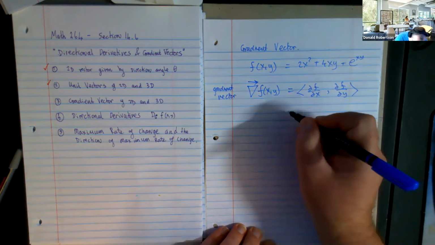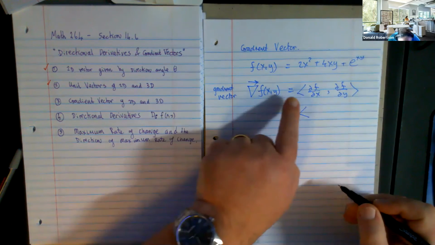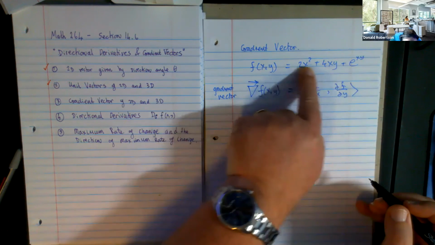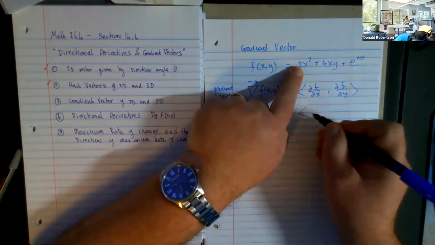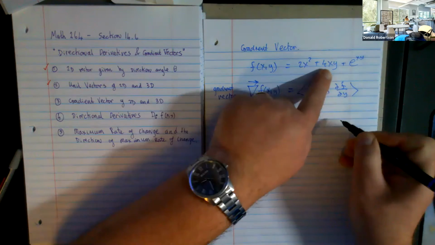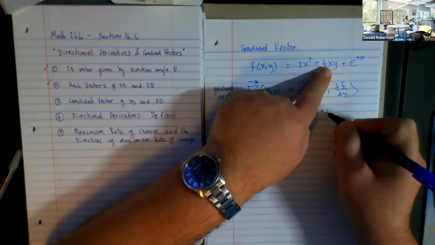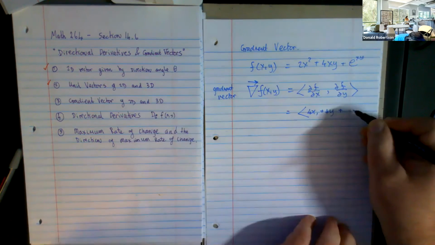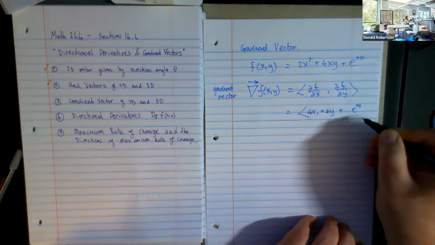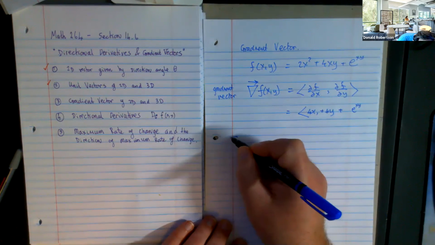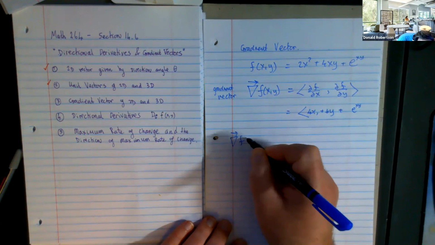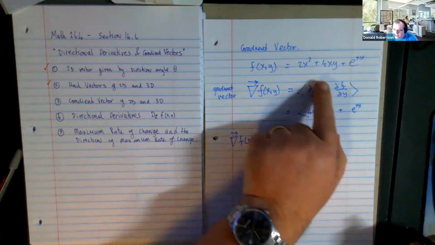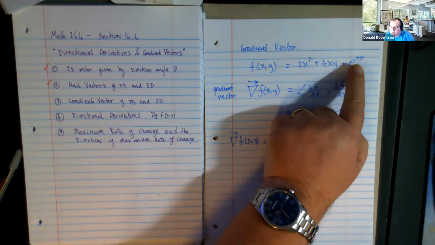Now in this particular example then, the first term of this vector is the partial derivative with respect to x. So that guy is 4x, that guy is 4y, and this guy is e to the xy times something. It is a chain rule, isn't it? So e to the xy times what? Y.